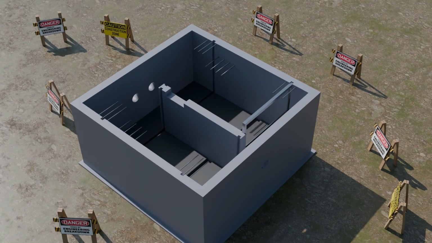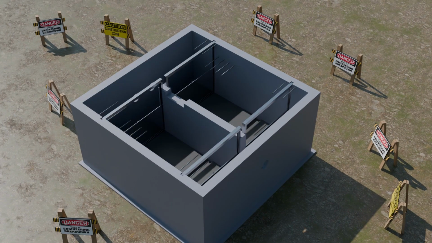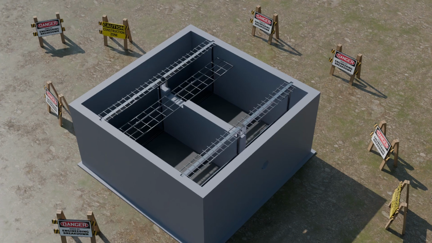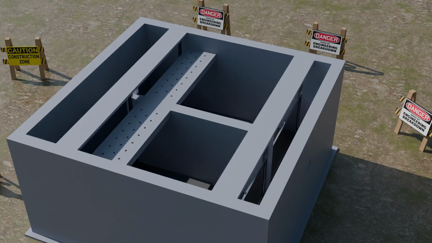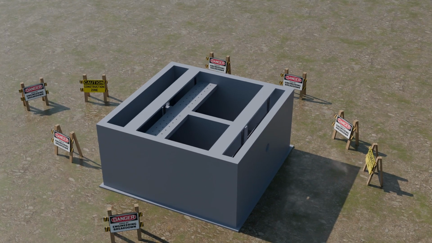Next, all gate assemblies are installed in their designated positions within the chamber. The gates are carefully aligned with the pre-formed slots and guide channels to ensure proper sealing. The remaining reinforcement for the slabs is then installed in accordance with the structural design drawings. Care is taken to ensure that the reinforcement does not obstruct the perforations provided in the slab for drainage and maintenance purposes. Once all reinforcement is properly positioned and inspected, the slab concrete is cast to complete the structural assembly.